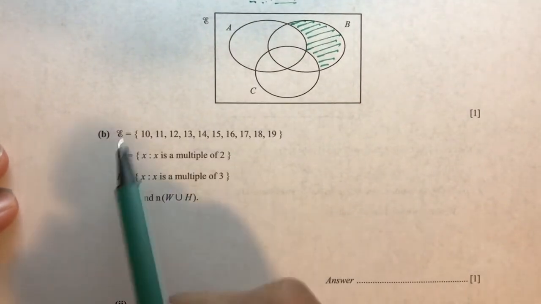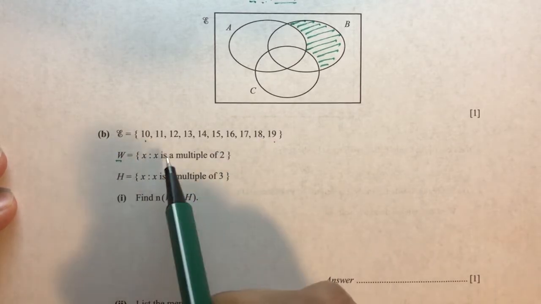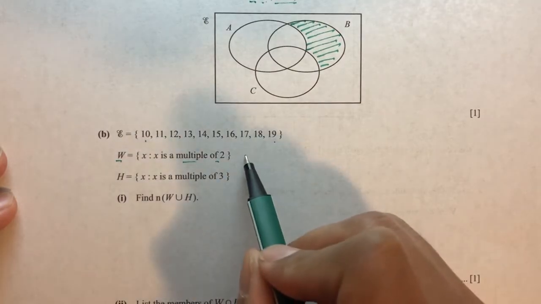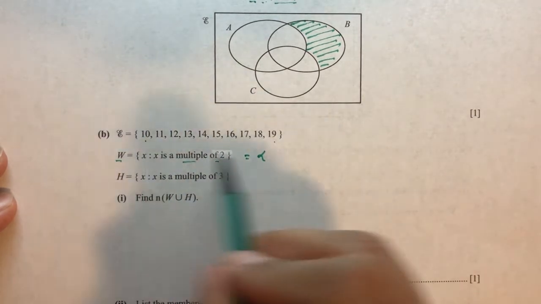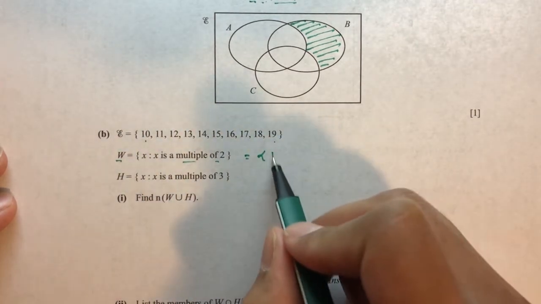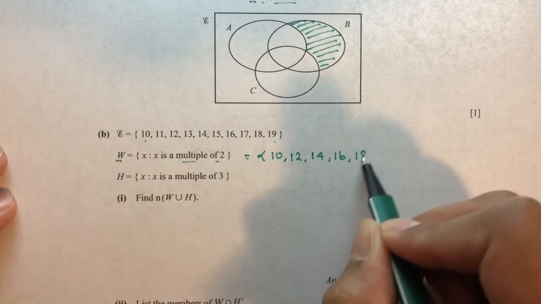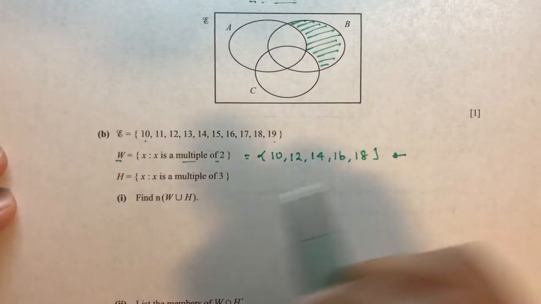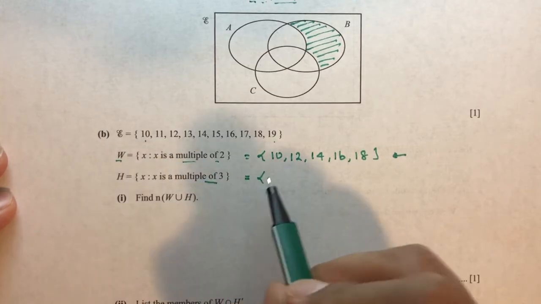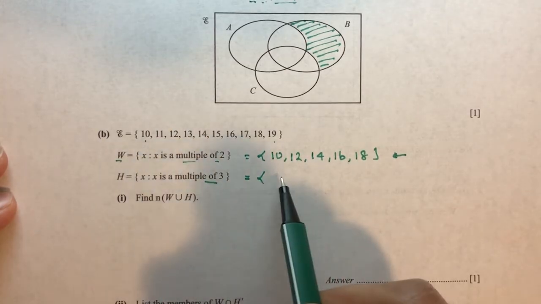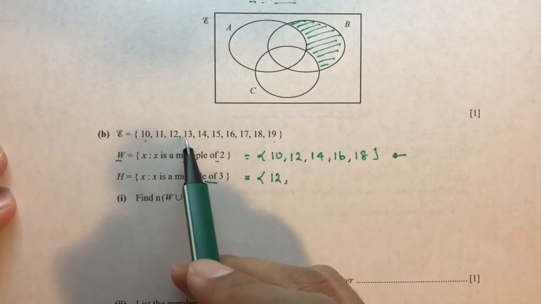So we have the universal set numbers from 10 to 19. W is a multiple of 2. So let's list all the elements in W. Multiples of 2, which means the numbers are even, will be in this set. So 10, 12, 14, 16, 18. So this will be the set of W. And for the set of H, it will be multiples of 3. So any number that is divisible by 3 will be in this set. So 10, no. 11, no. 12, yes. 13, no. 14, no. 15, yes.